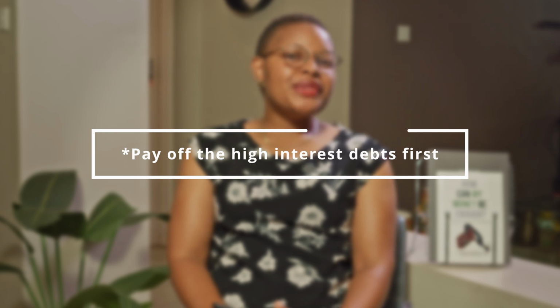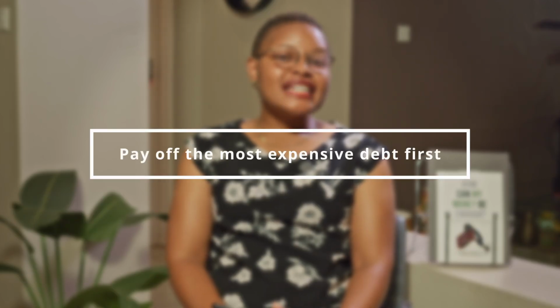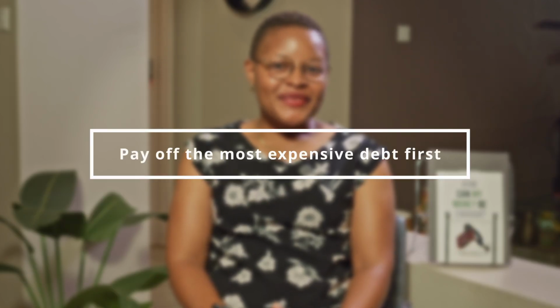So, say for example, the medical bill has no interest. Let's just say it has no interest. And then your personal loan would have 18% interest. And then the vehicle loan has 10% interest. So, what that means is you pay off the 18% one, which is your personal loan. Why? Because it is your most expensive debt. So, in a nutshell, with the debt avalanche, you are paying off your most expensive debt first.